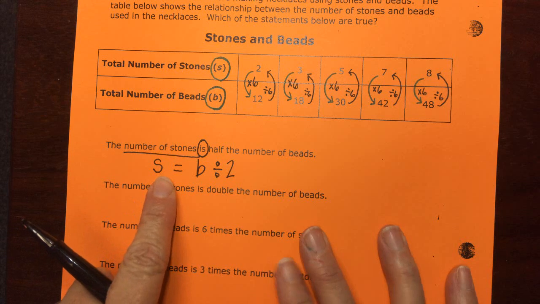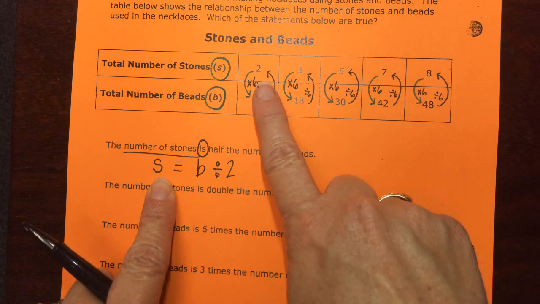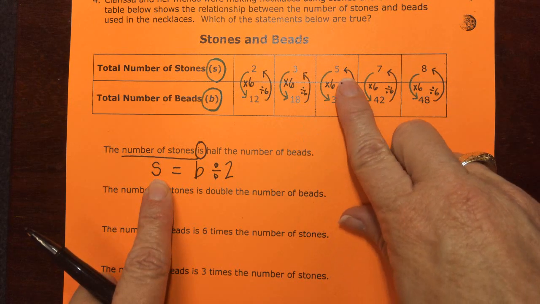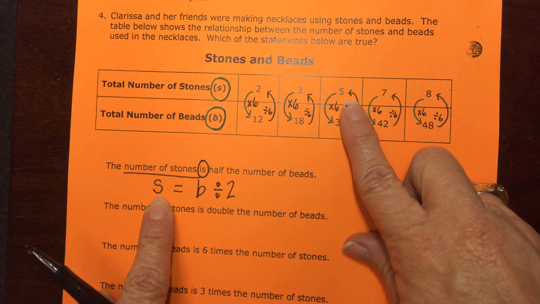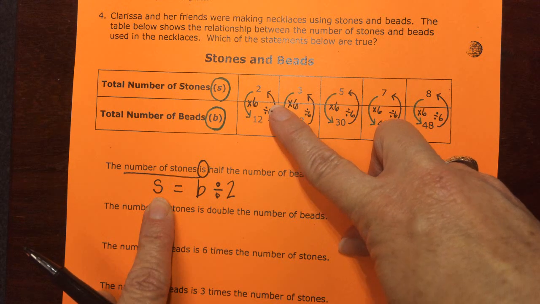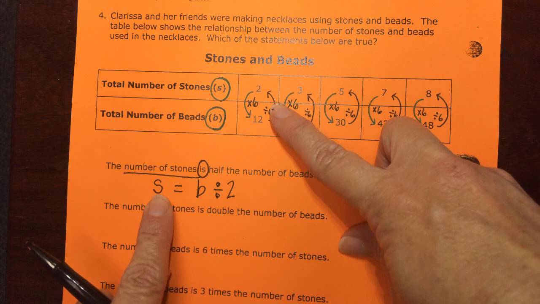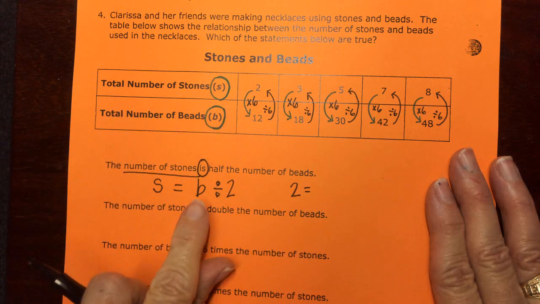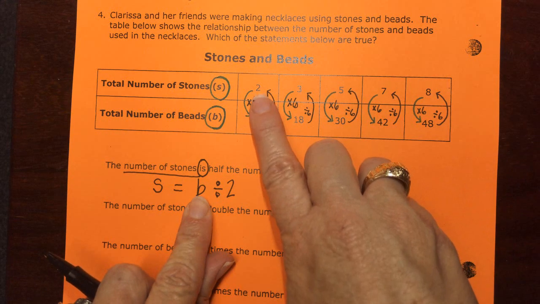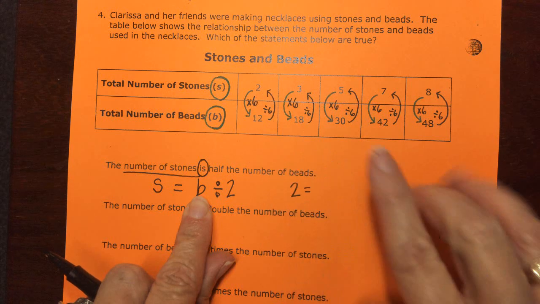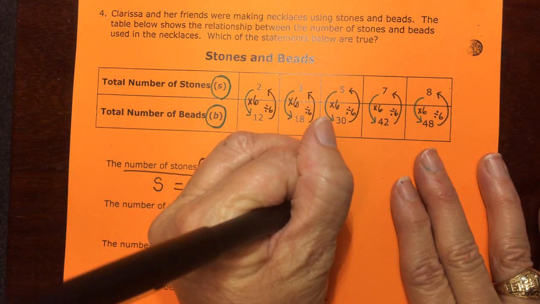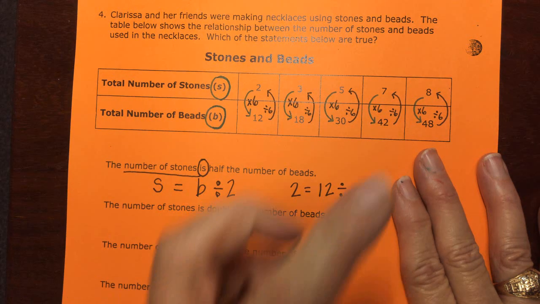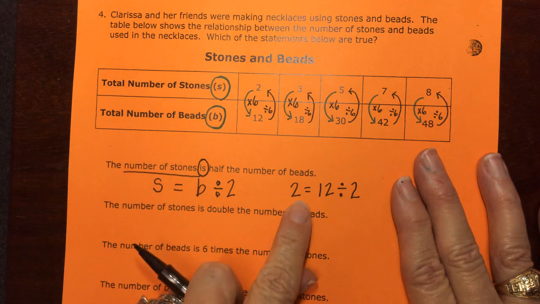Now what I need to do is plug in this information with some numbers to see if it's true or not. So if I plug in, let's take 5, because 5 is pretty easy. Or you know what, let's take the number 2. If I take the number 2 and I substitute it for S equals, instead of the number B, I'm going to put the number 12 because 12 goes with 2. 12 divided by 2, divided in half, will I get this number?